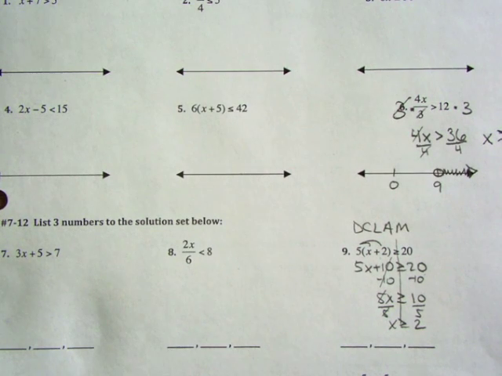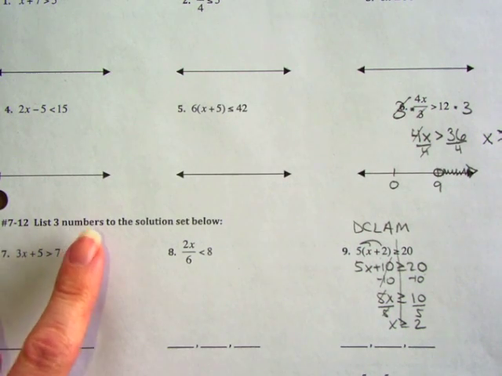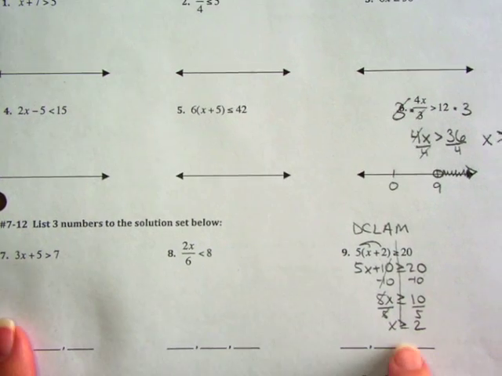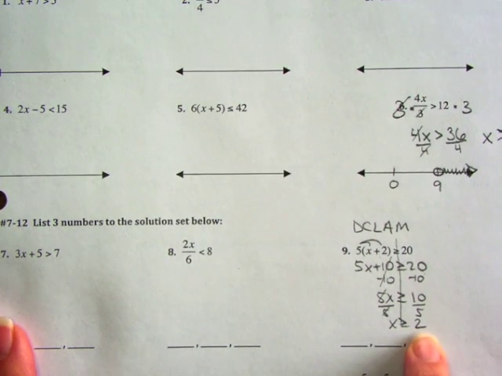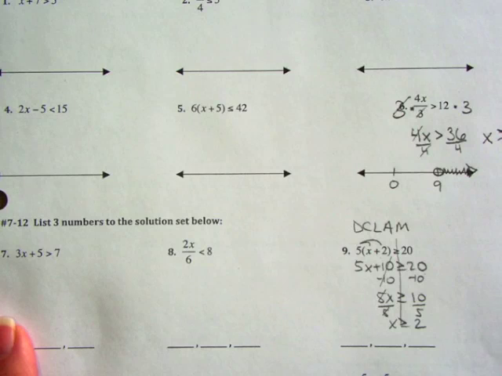This time the problem is not asking us to actually draw a graph. This time we want to be listing our solutions. It says list 3 numbers in the solution set below. So the solution set is all of the numbers that are greater than or equal to 2. Listing 3 numbers that are greater than or equal to 2 should be simple if there are infinitely many. But it also means your answers might be different than mine or someone else's.